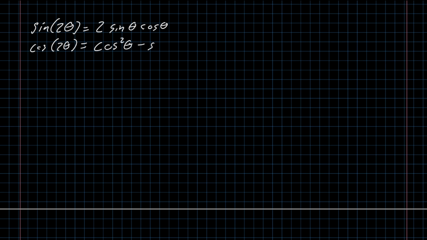The last thing that I want to look at are the equivalents of the double angle identities. So just really quickly, remember that for the trig functions, sine of 2 theta is 2 times sine theta times cosine theta. And cosine of 2 theta, there's a couple of different forms that you can get using the various Pythagorean identities, but generally cosine squared theta minus sine squared theta.